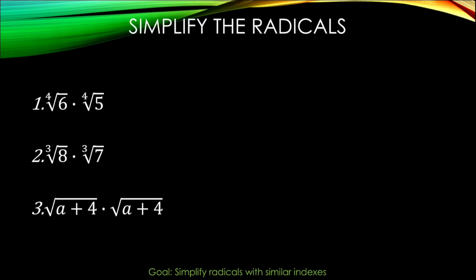Okay, so I want you to simplify these radicals. I have the fourth root of 6 times 5, or the fourth root of 30. I get the third root of 8 times 7, or the third root of 56.